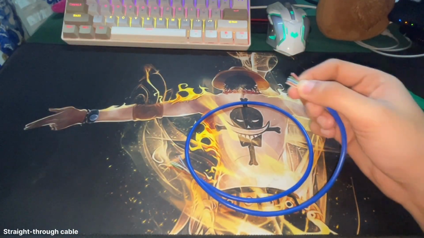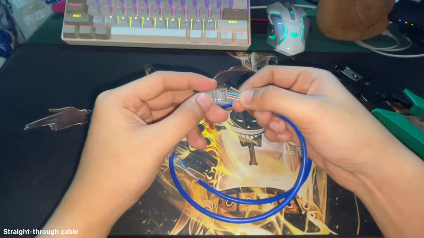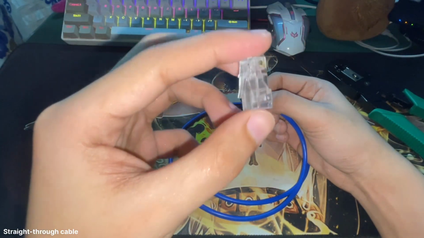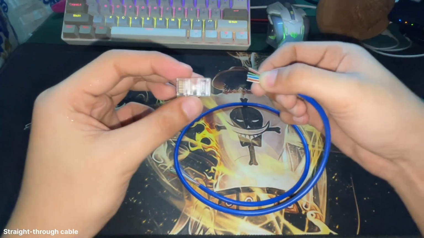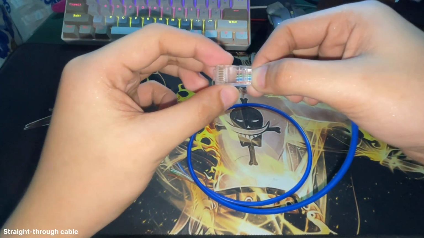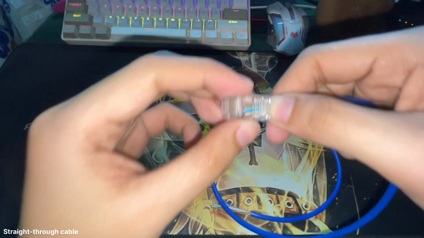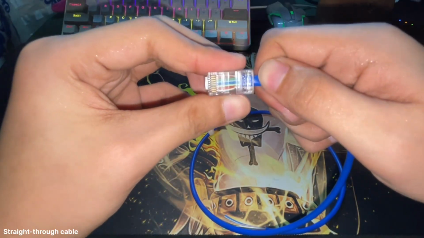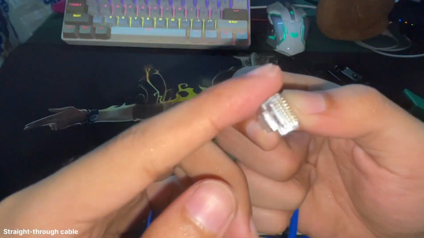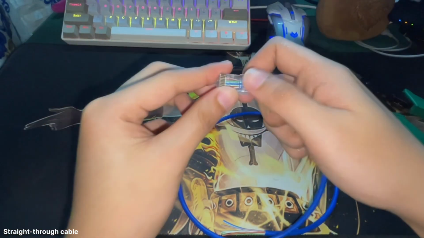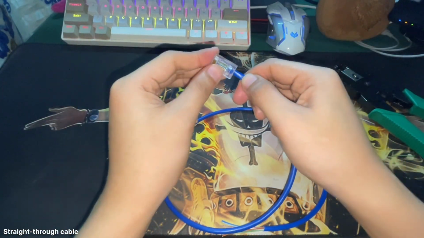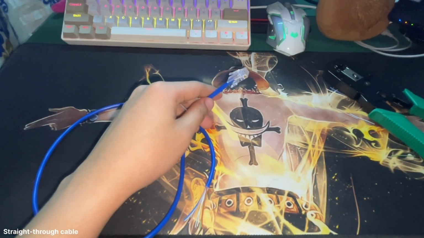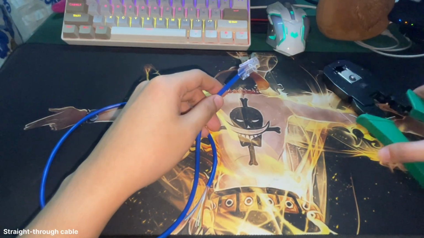Step 3. Straighten the wires and insert them into the RJ45 connector. Step 4. Use the crimping tool to secure the connector.